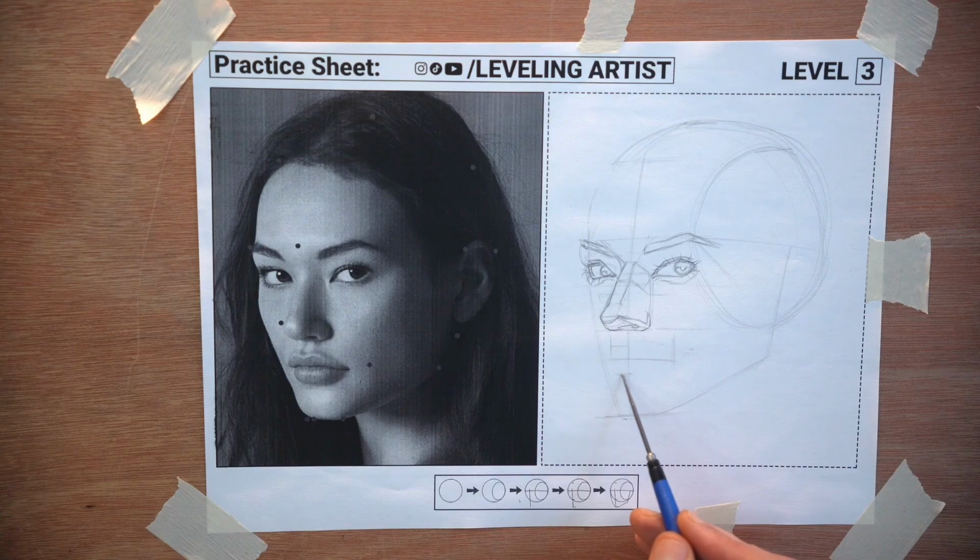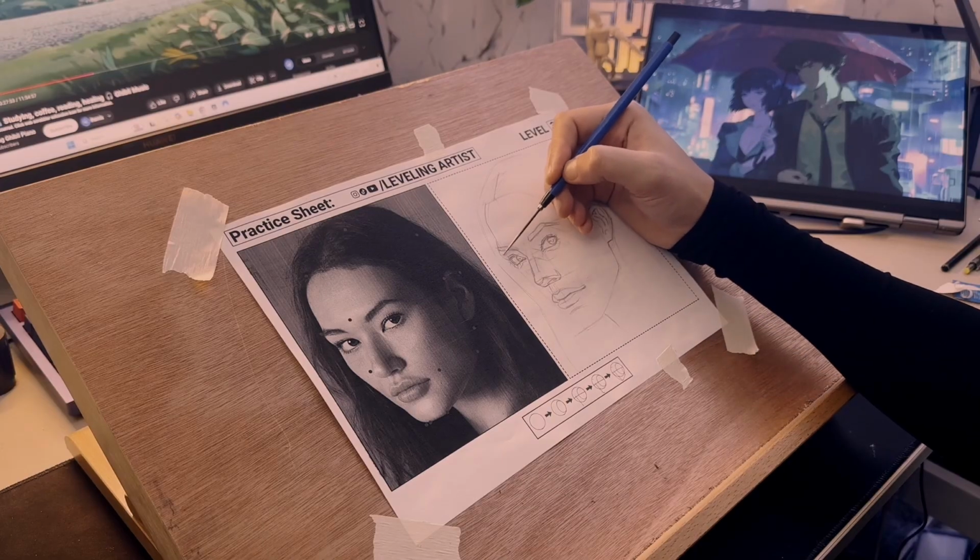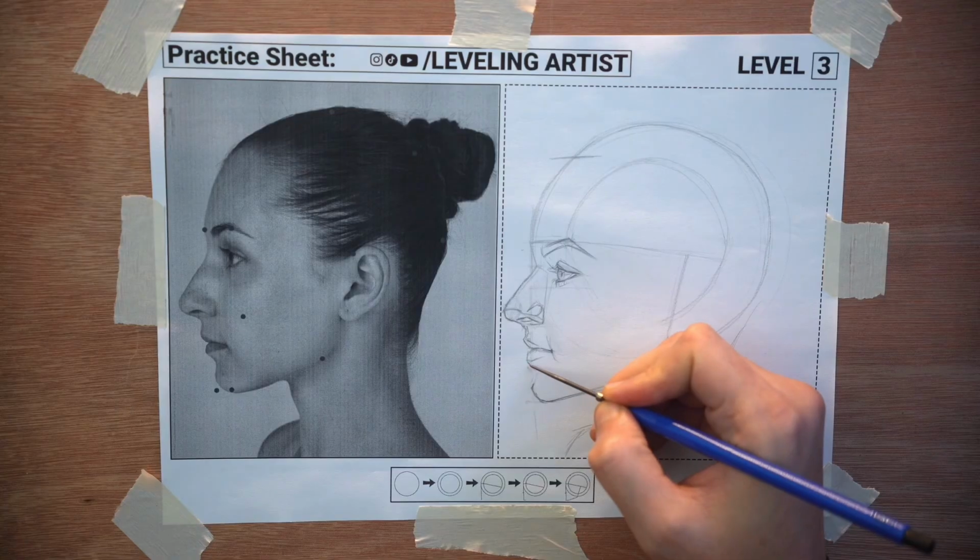And by the way, keep the practice sheet because we will use it again in the next lessons to draw the features. Now, let's get started.